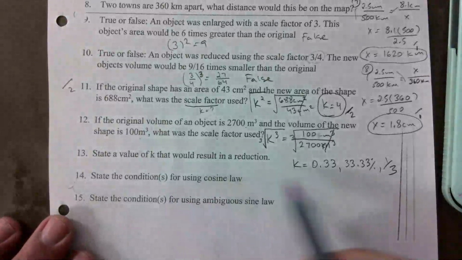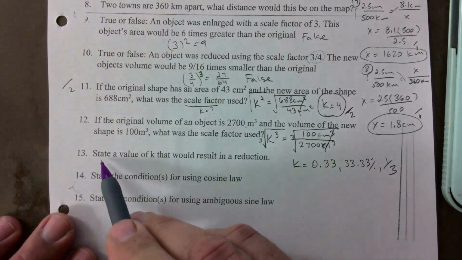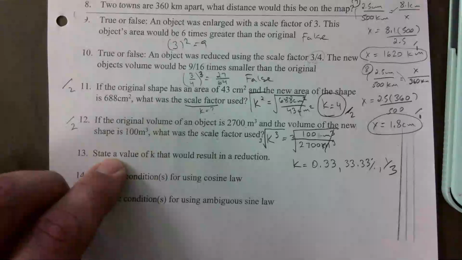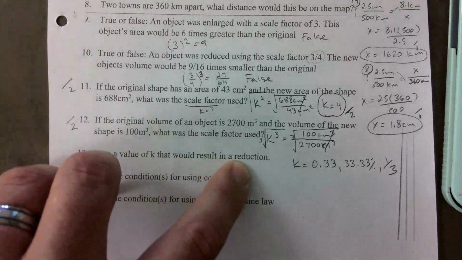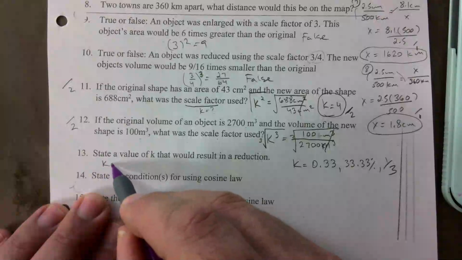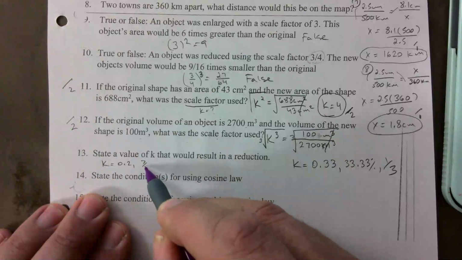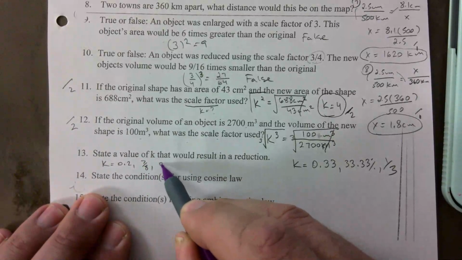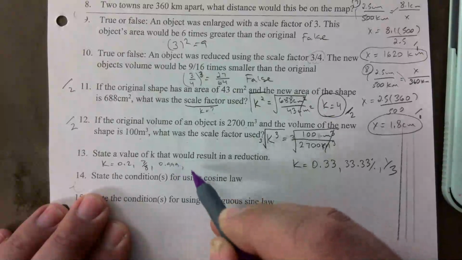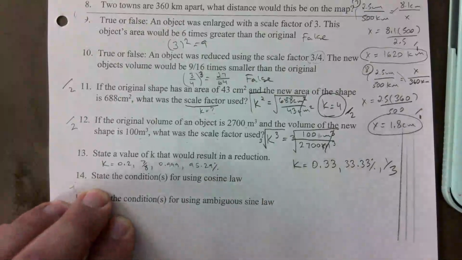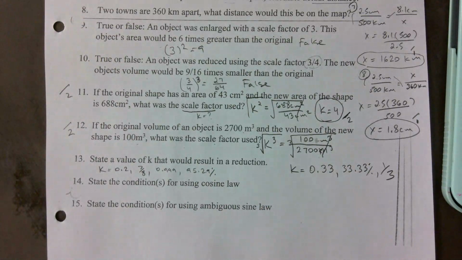Okay. You don't have to have it in the 3 formats because I did not ask for it. Either one, whichever one is good. Also worth 2 marks because you have the cube root. State a value of k that would result in a reduction. Anything you want. 0.2, 7 over 8, right? 0.999, 95.29%. So you choose which format you want to use as long as it's less than 1 or less than 100%.